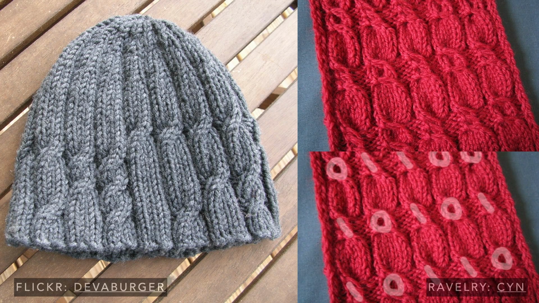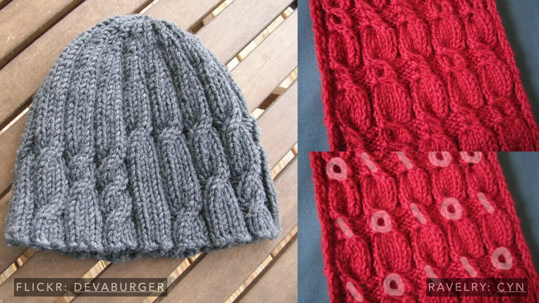But binary knits and purls are just one way that you can encode messages in knitting. Another way that I really like is cables. So for example, this hat has the numbers from 0 to 15 in binary notation, depending on where the cable crosses occur. The scarf on the right uses cables that actually look like little ones and zeros. Very cute.